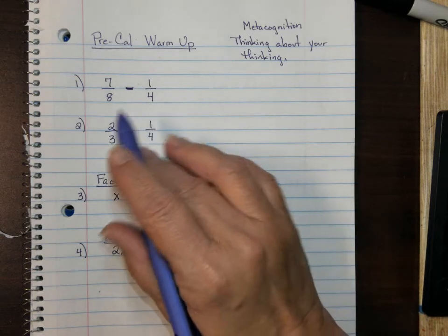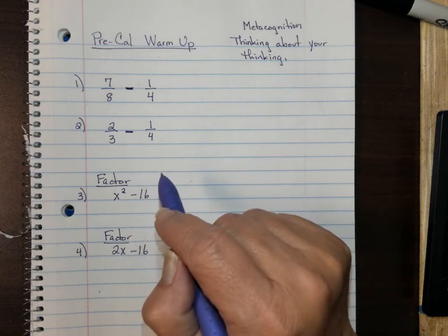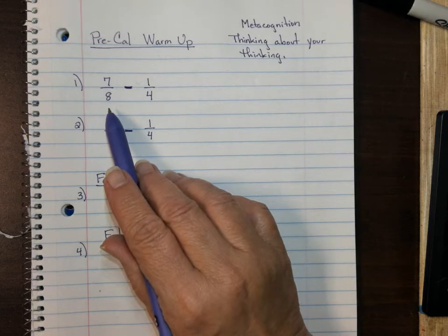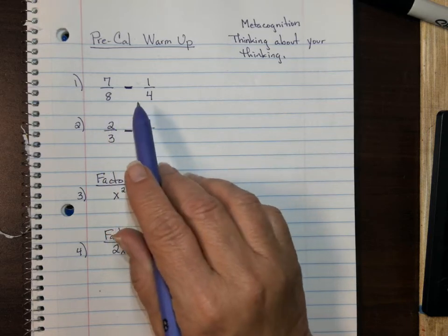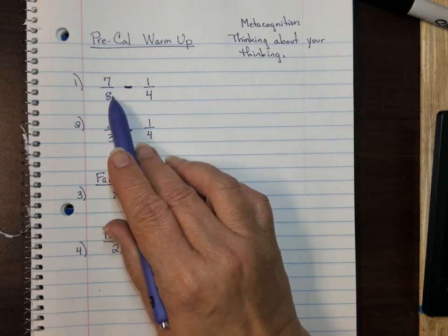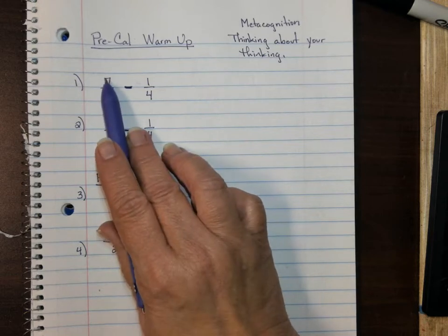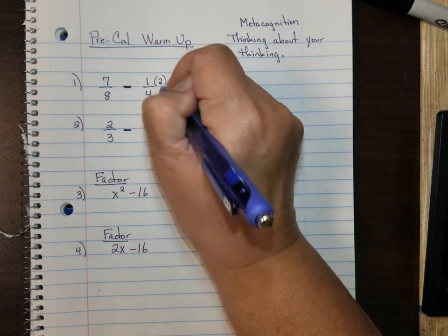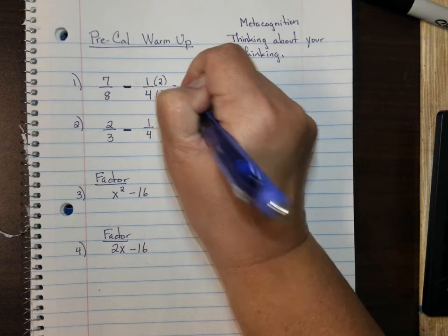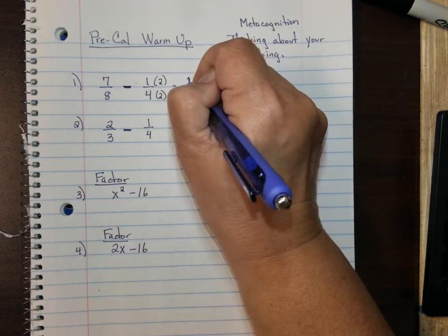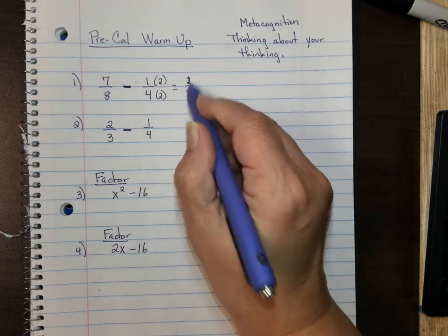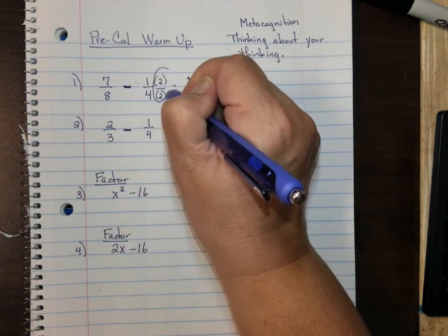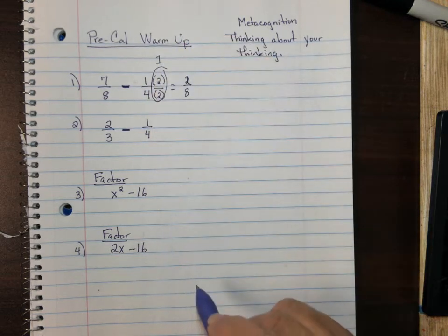So in this first problem, I heard you guys say that we needed a common denominator. And our common denominator here, we do want to choose our least common denominator, which would be 8. So this denominator is already 8. So this one's not going to change at all. And then our 1/4, we're going to multiply by 2 over 2 to get 2/8. An equivalent form, but equal. Because what we're really doing here is just multiplying by some form of 1.